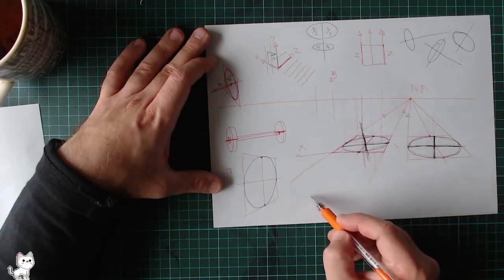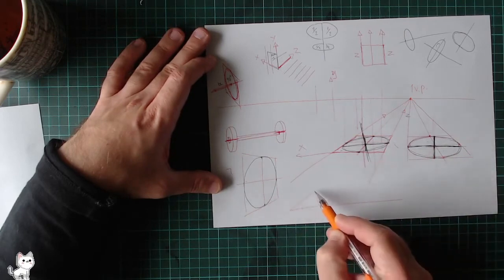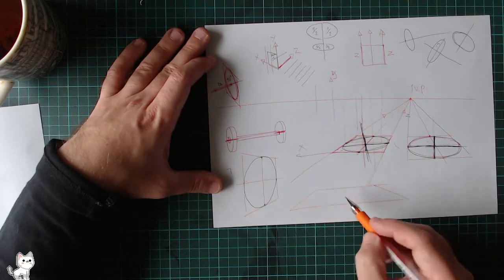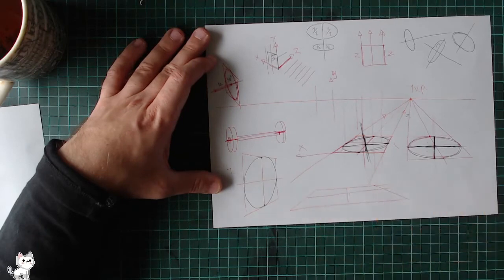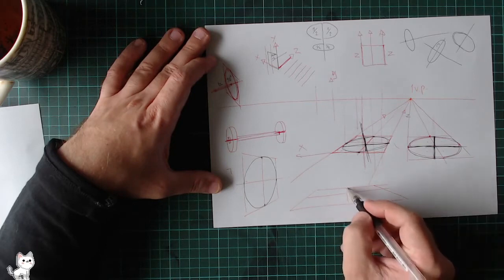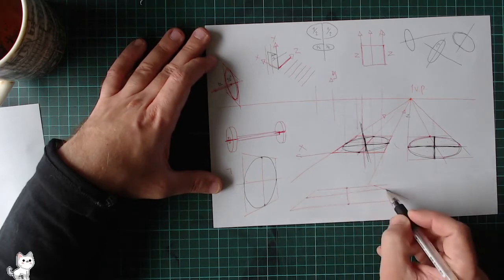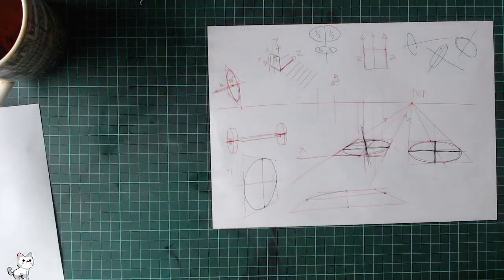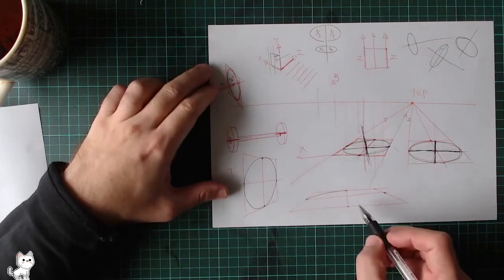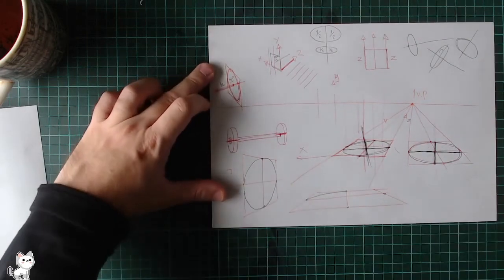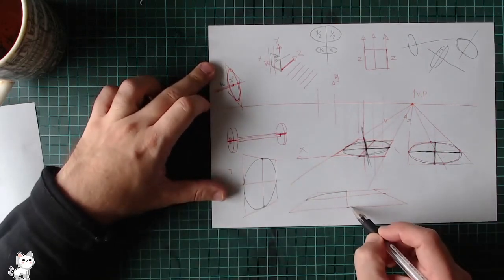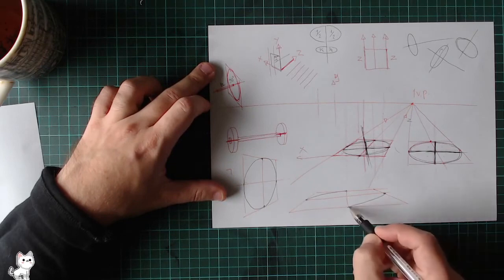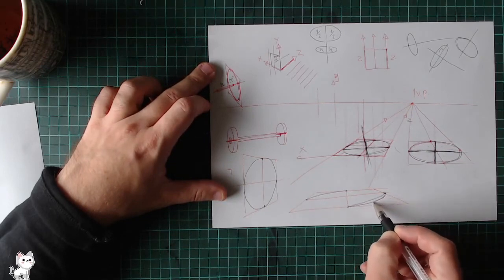Maybe a stronger angle. Again, we have these 4 points. So these two curves are almost flat.